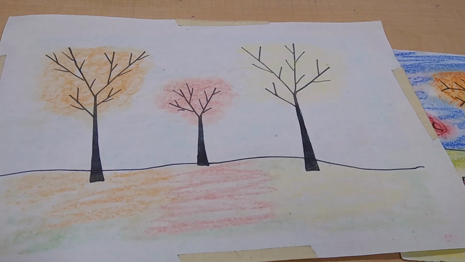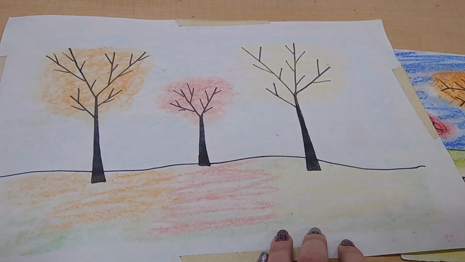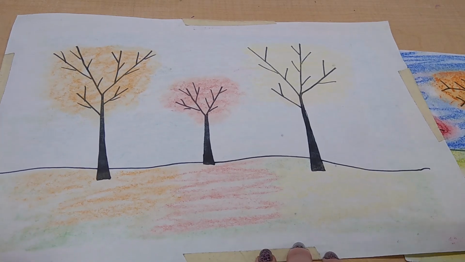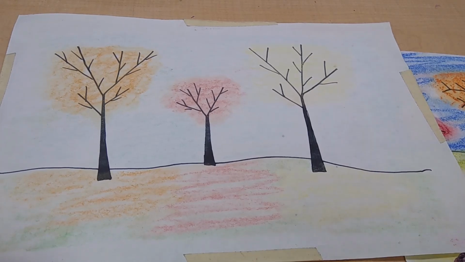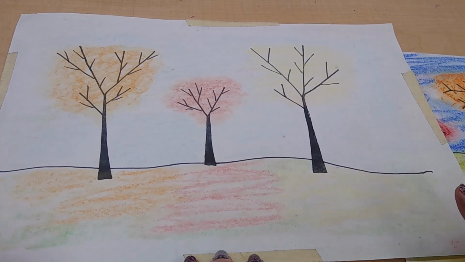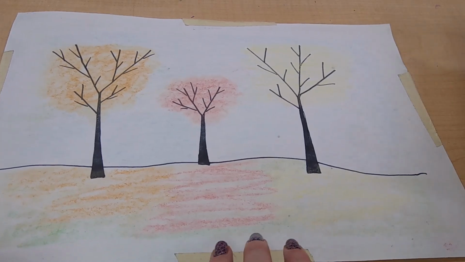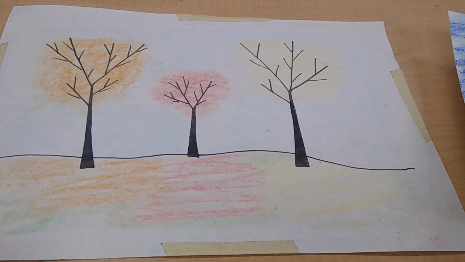Hello artists! So today we are going to create a landscape scene, a picture that is outside, and we're going to learn how we can draw some trees using the letter Y to make our branches. And we also learned about an artist, Charles Burchfield, and how he used a lot of neutral colors like tan and white and black and gray.